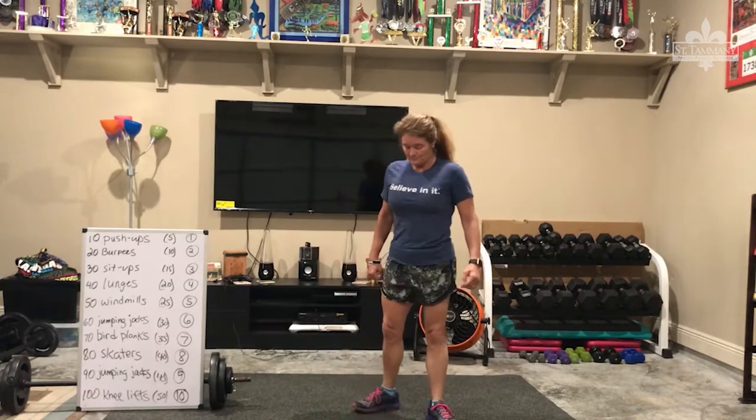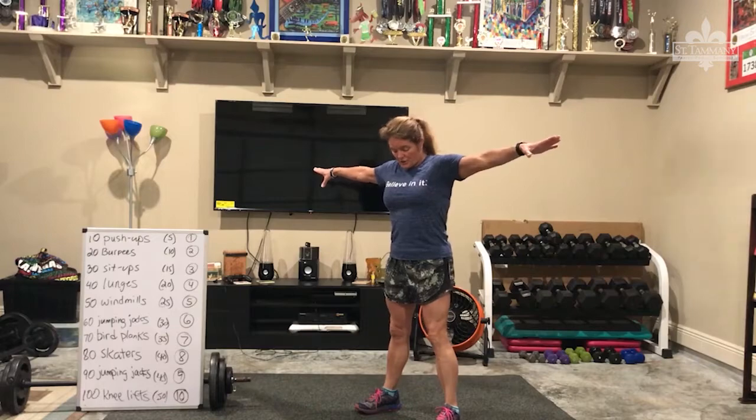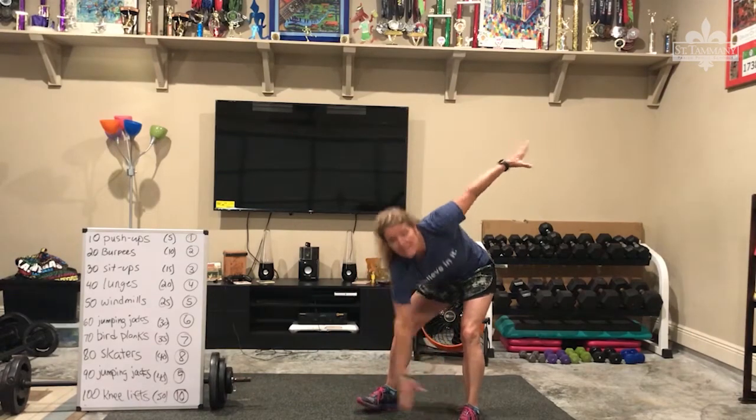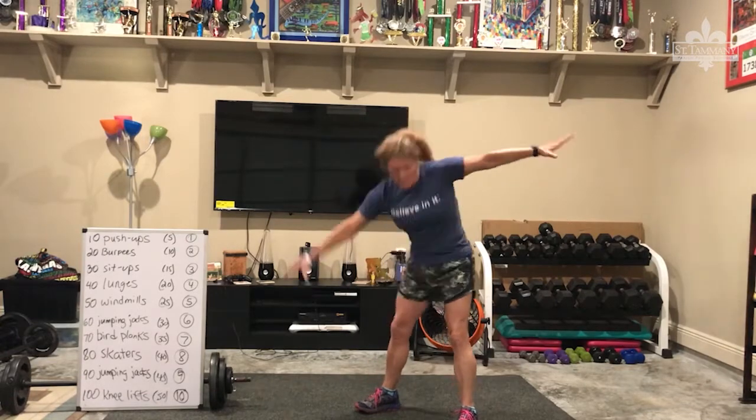Number 5 is windmills. So for a windmill, you're going to spread your feet apart, about hip width or shoulder width apart, and put your arms out to your side. Don't let them droop down below your shoulders, or have them up by your ears. Try to have them straight out. And then you're going to twist to the right. Hand is going to go over to the left foot and then back up. Then you take your left hand over to the right foot and back up. So you can do that fast. That means you're going to get your heart rate up as you're moving.